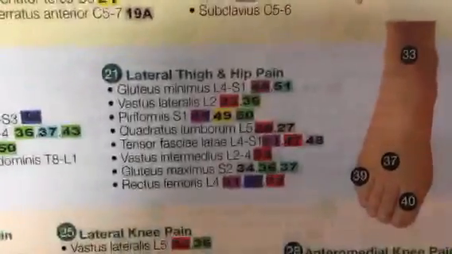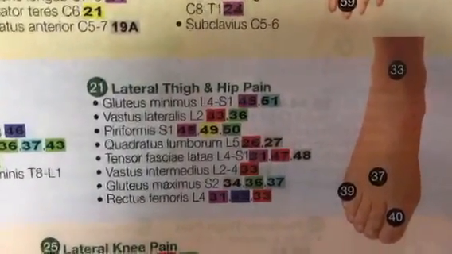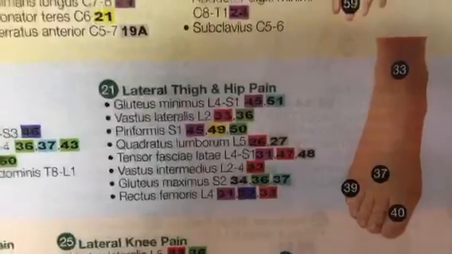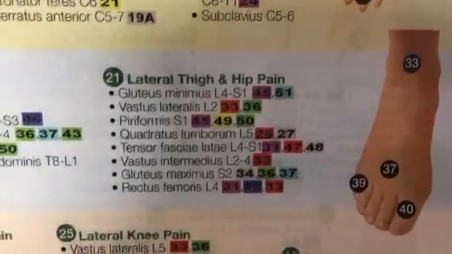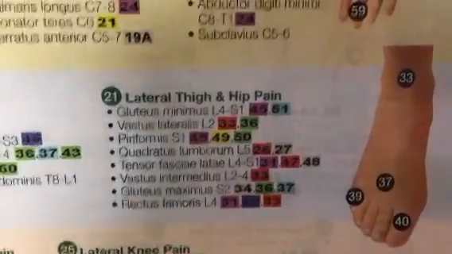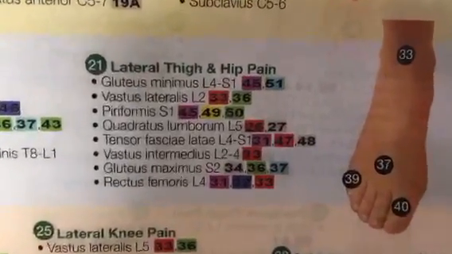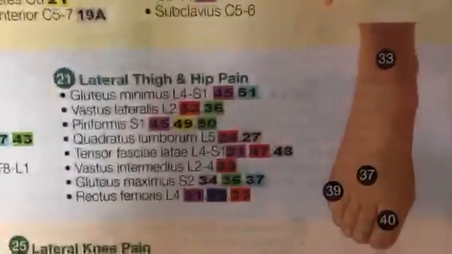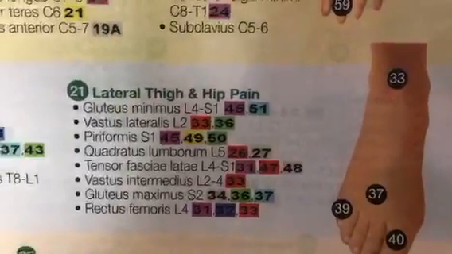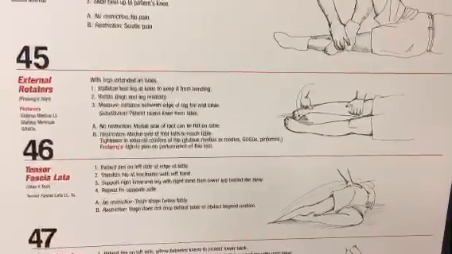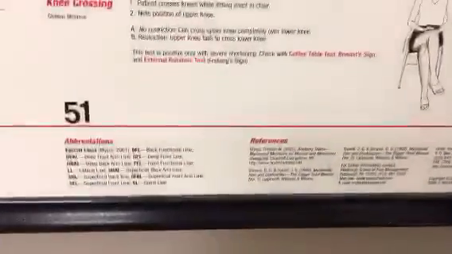So gluteus minimus, L4 to S1, that's where you do your skin rolling to check for hypertonicity, supersensitive spinal segments that might need treatment, and then you would treat the rotatories and the multifidi in that region if you found some there. Then these little numbers right here, 45 and 51, those refer to our range of motion charts. So then we go over here to 45 and 51. There's 45. This says that the external rotators test. That's how you would check for the gluteus. And 51.